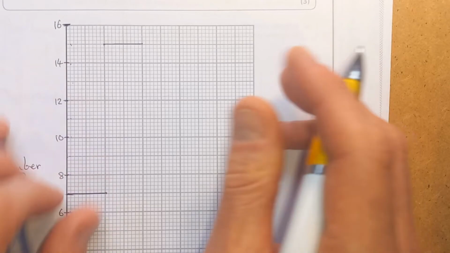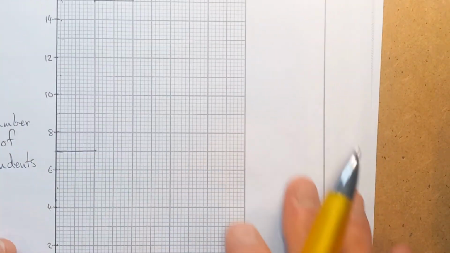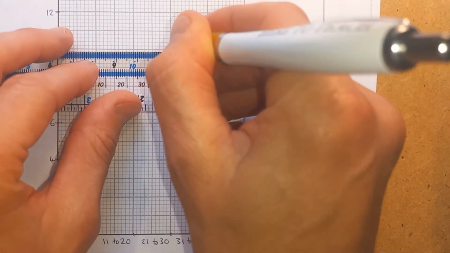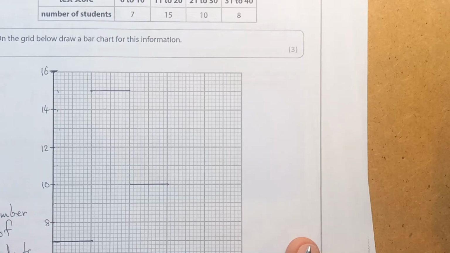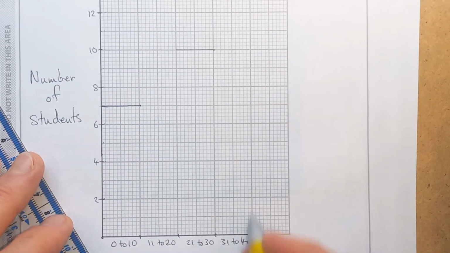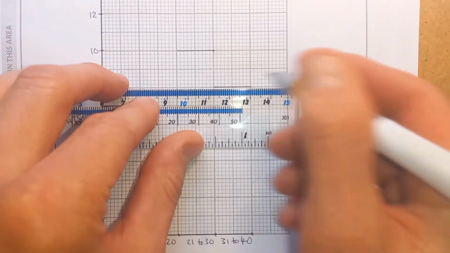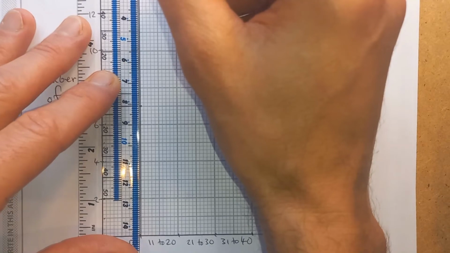So draw that there. The next category, for 21 to 30, we've got 10 students. So we want to go up to 10. And then for the 31 to 40 category, we've got 8 students, so we go up to 8 students here. Now I'll draw my bars in. You don't have to have your bars touching, but if you don't, you need to do more drawing.